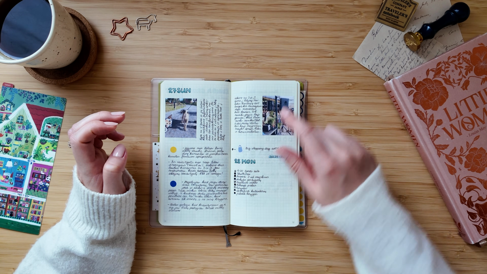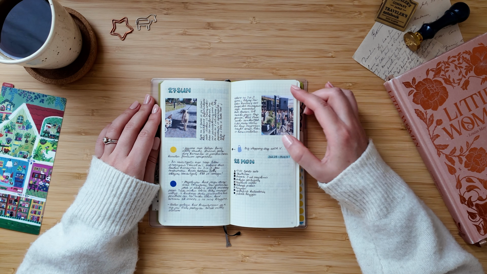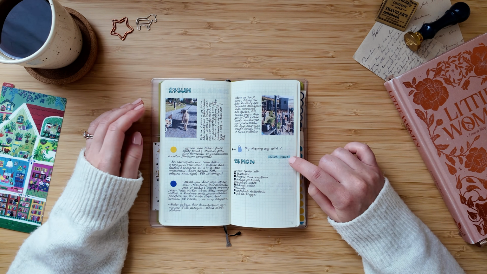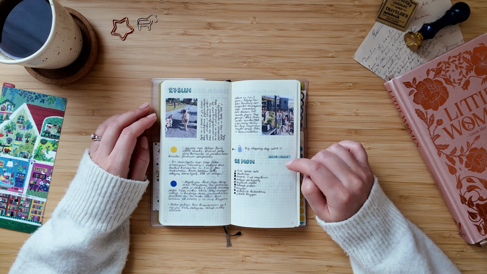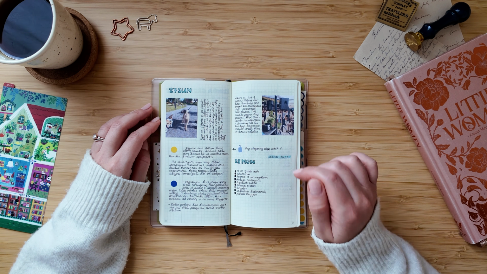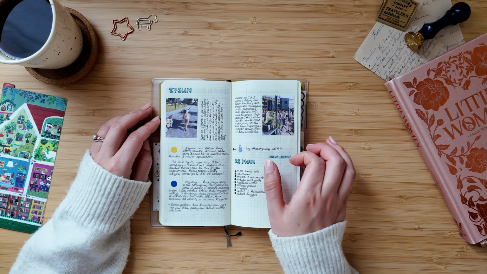We went shopping, and then in the evening I attended a concert with my girlfriends. It was like a Latin music concert. And here I forgot to do a full-length banner. I immediately did the Monday entry and then I remembered, so I did a half of a banner.